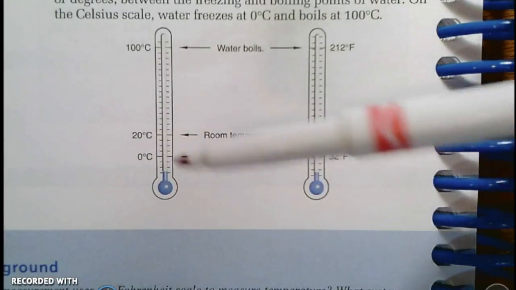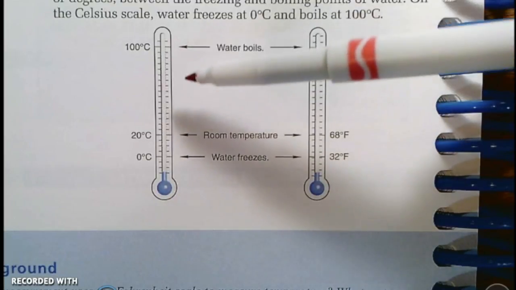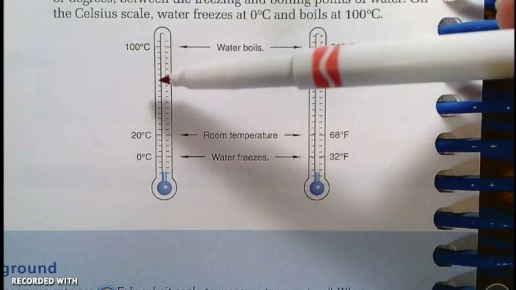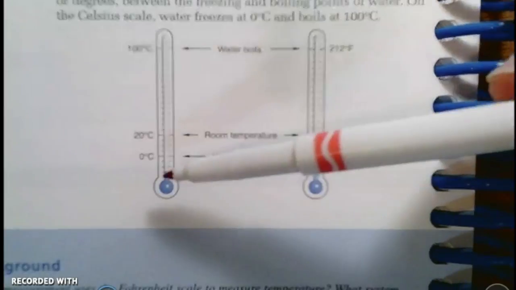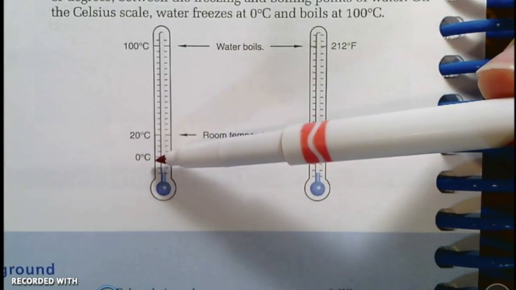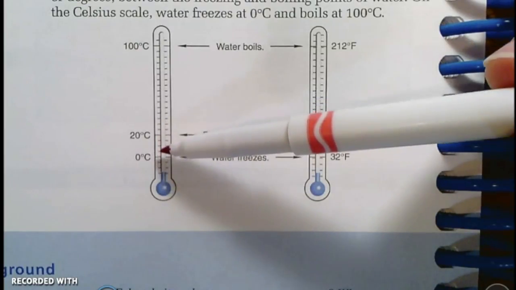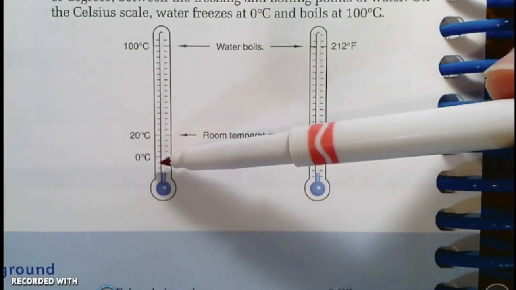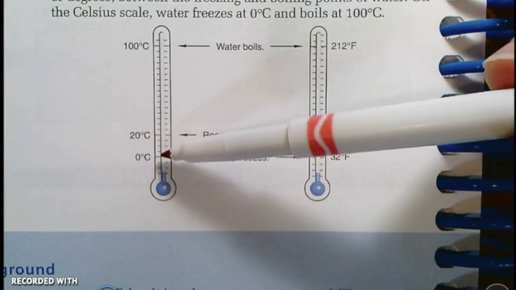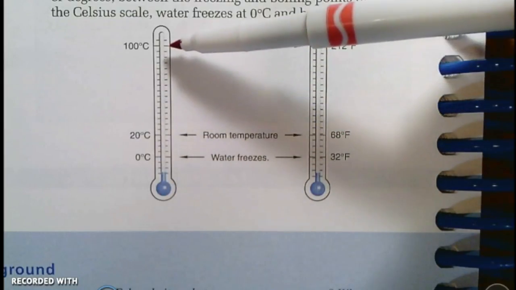Even though only the numbers 0, 20, and 100 are labeled on this number line, all of these tick marks stand for a specific number, and we could figure out what it's going up by looking at the ones we see. So here's 0, and here's 20, and there's 1, 2, 3 spaces in between. So it looks like it's going up by 5s. 0, 5, 10, 15, 20, and that would continue all the way up to 100.